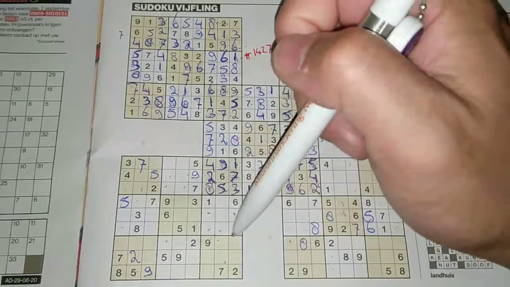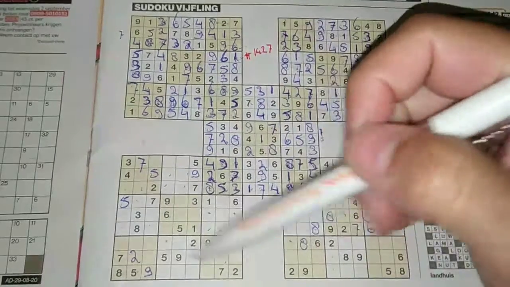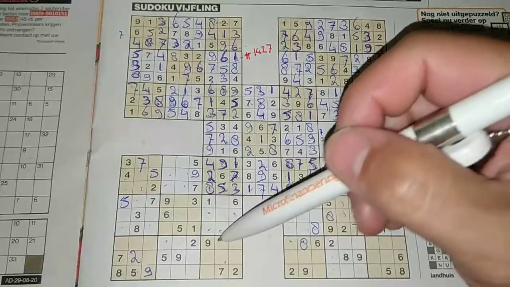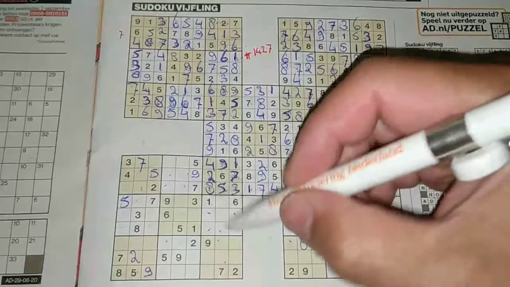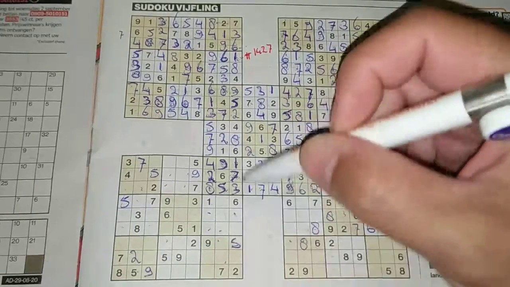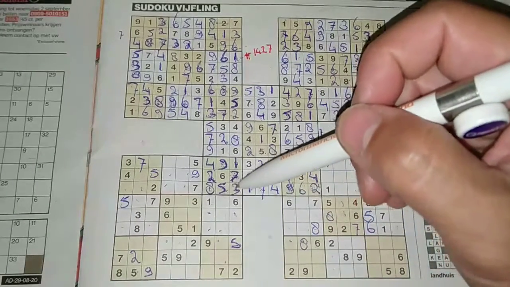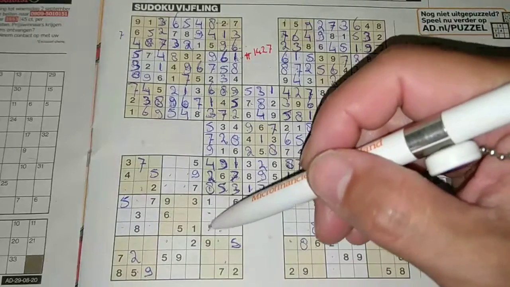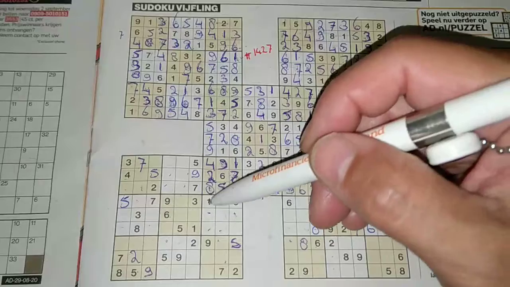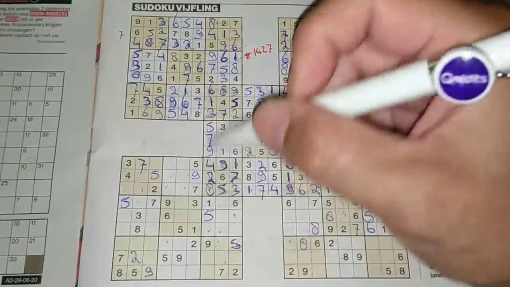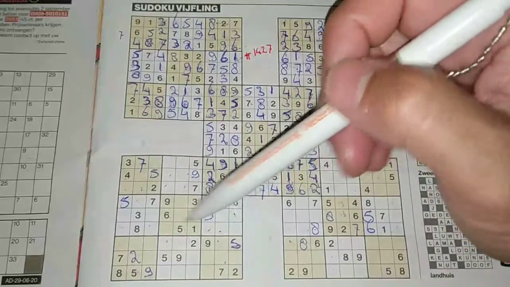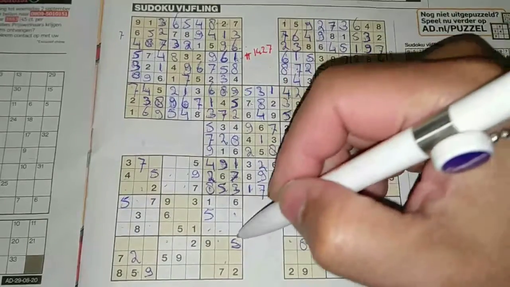Then 5, 5, 5, 5. Yes, 5 in this row, 5 in the row above, so in that row the only 2 places for the 5 are here or there. We see here 5, no 5 there, 5 should be there. 5 in this column, the last column, 5 in the column next, so in that column the only 2 places for the 5 are here or there. We see here 5, no 5 there, 5 should be there. And all the 5s are used, I can see.